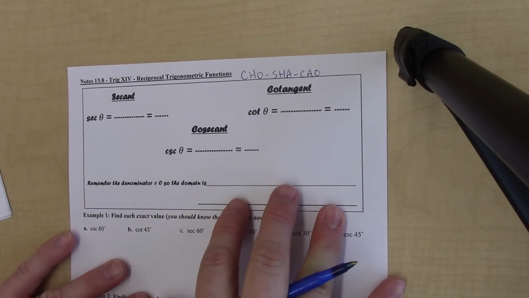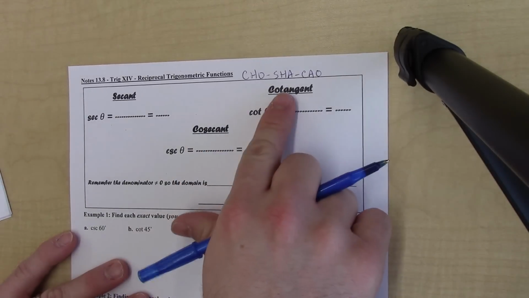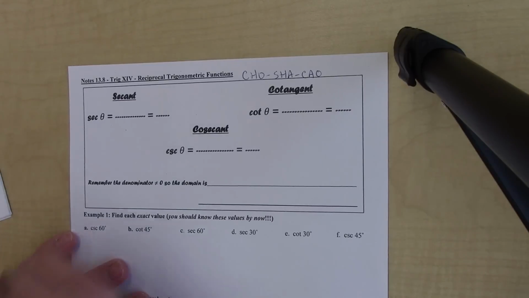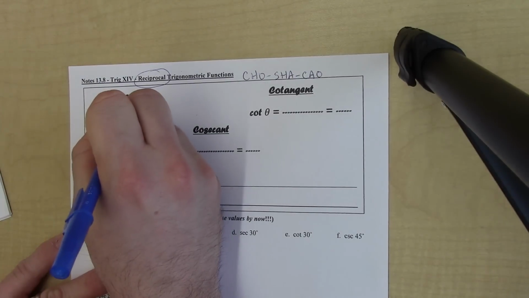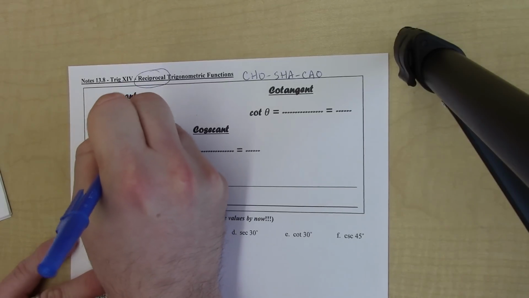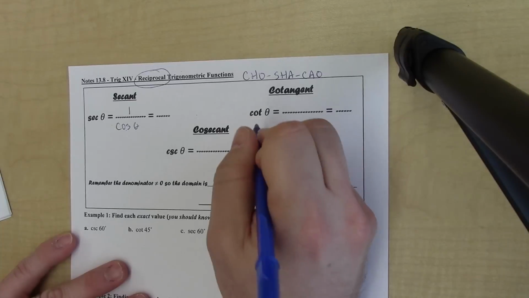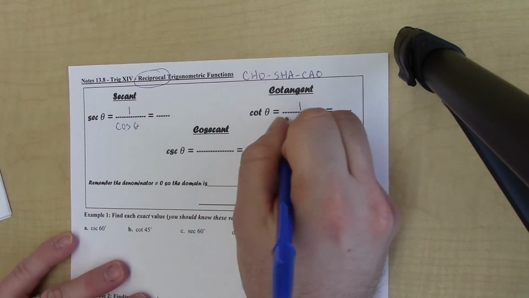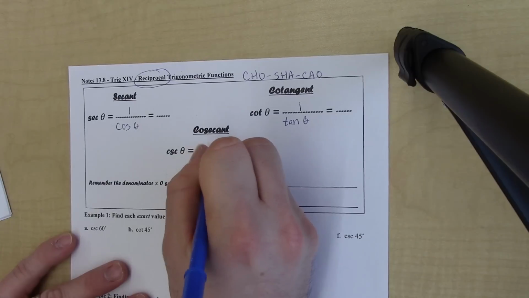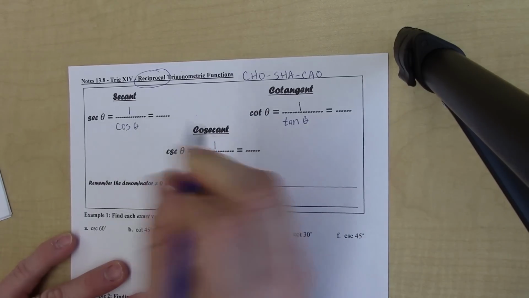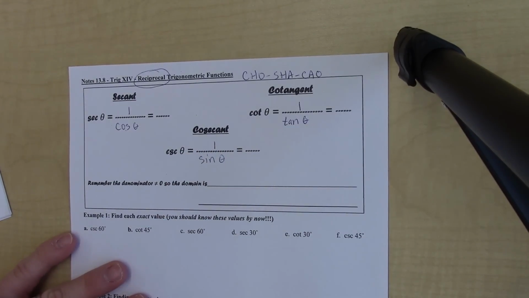Now secant and cosecant and cotangent are the things that we're talking about today, and these are called reciprocal trig functions because they're based from the flips of cosine, sine, and tangent. Okay? Now, for secant, we're going to go 1 over cosine of theta. For cotangent, we're going to go 1 over tangent of theta. And for cosecant, we're going to go 1 over sine of theta. And remember, theta is just our x, really our degrees.